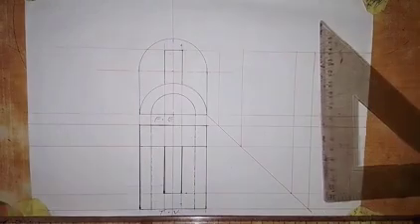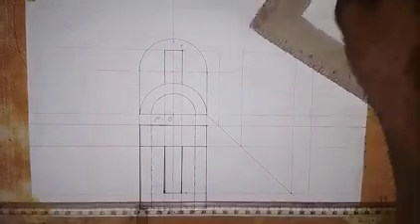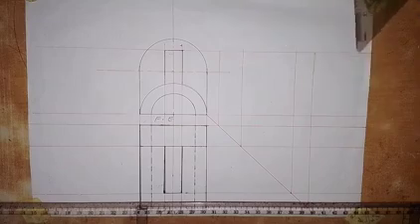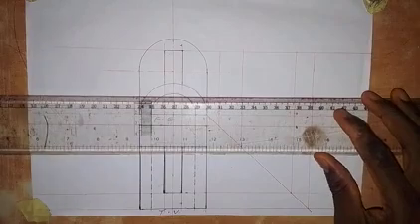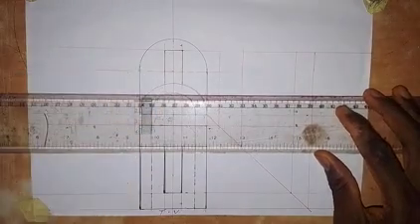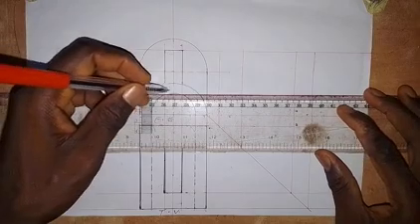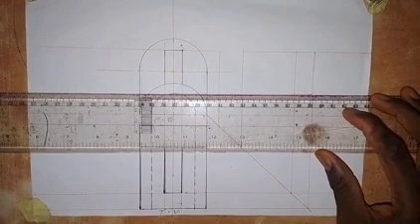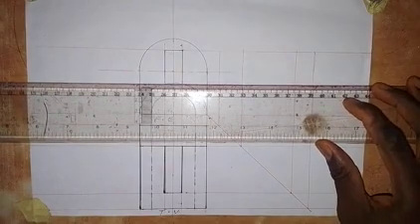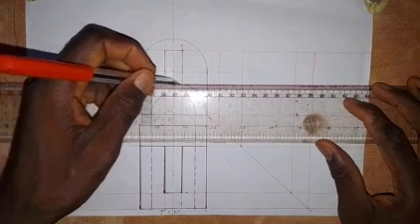Alright, so there are some lines that I still need to draw out of the front elevation as horizontal lines. Coming to this point on this small semicircle here, I need to draw a horizontal line to this side, and then I will also come to this point here and draw a horizontal line to this point.